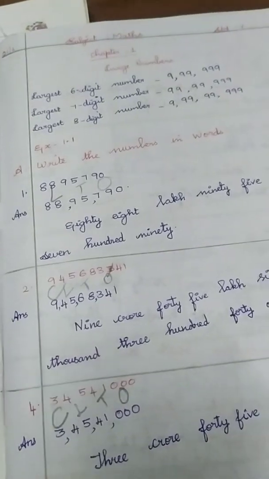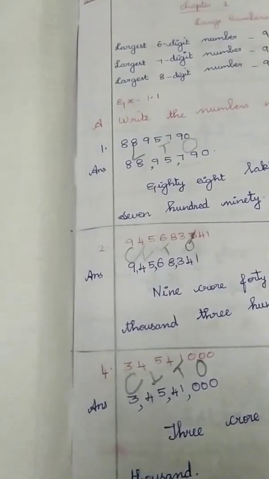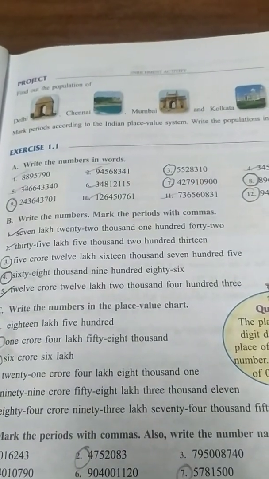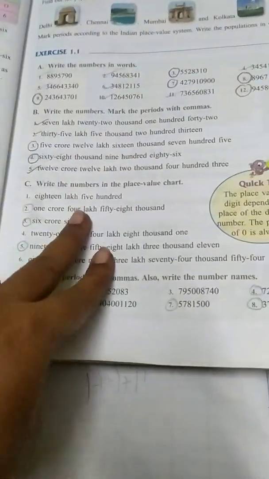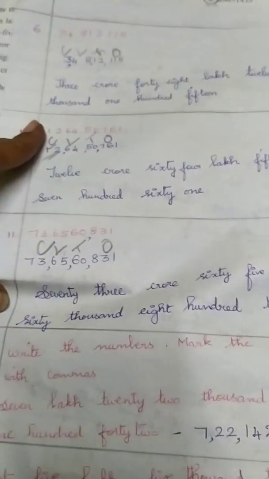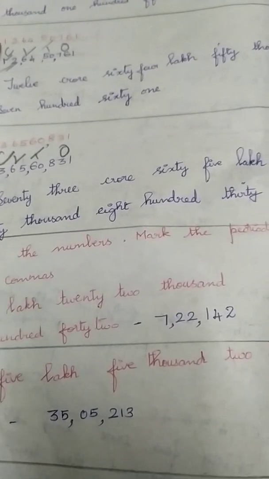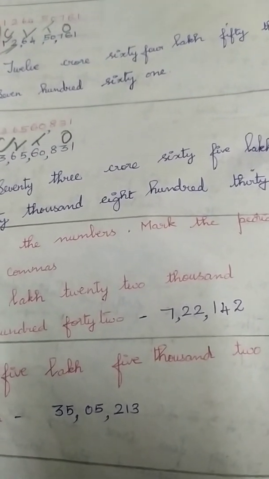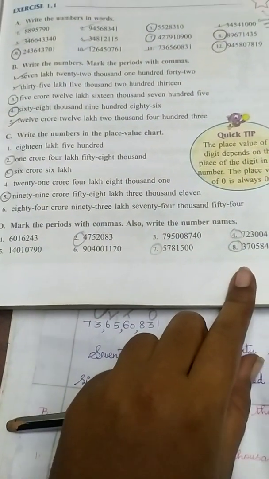Whenever you answer a question, you can write the question in black pen and answer it in the blue pen. In the same exercise, your next question model will be write the numbers, mark the periods with commas. After writing the numbers, you are going to place the commas for the numbers. Now look at the first question, 7,22,144. So this is your question and you have written the number. After writing the number, you have placed the commas. 7,22,142. Is it clear?